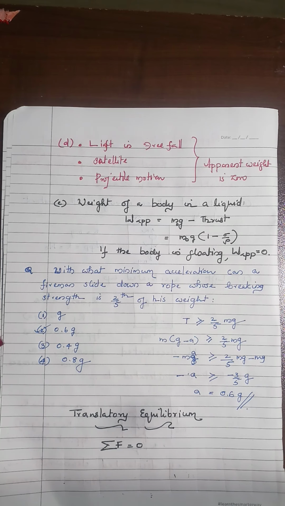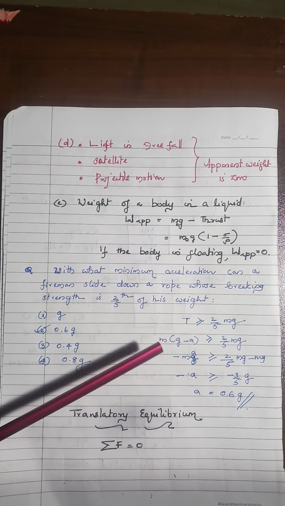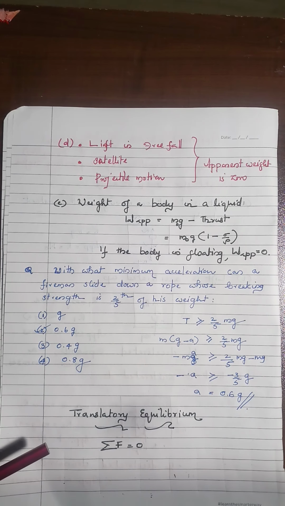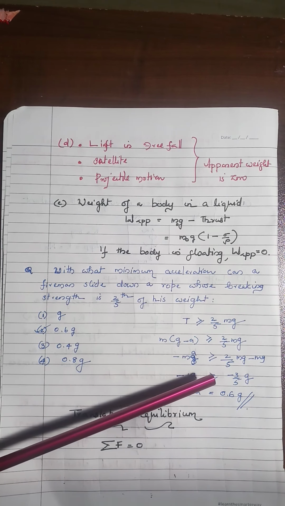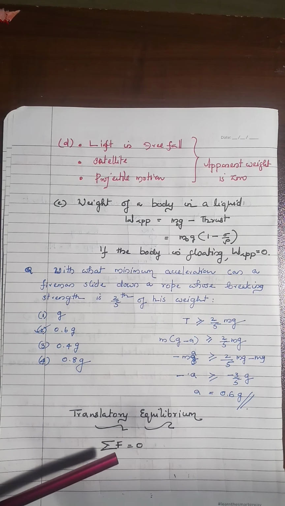We are waiting with a very good concept. With what minimum acceleration can a fireman slide down a rope whose braking strength is given as 2/5 of his weight? You can just write. The maximum tension affordable should be greater than or equal to 2/5 mg. So m into (g minus a), that is, mg minus ma, should be less than or equal to 2/5 mg. So you get the value a equal to 0.6 g.